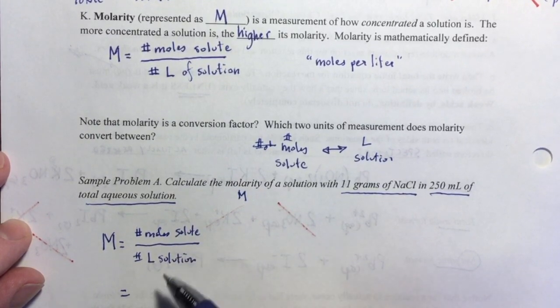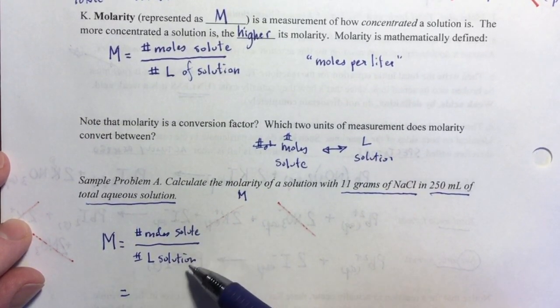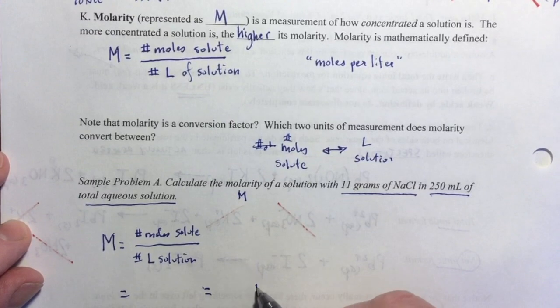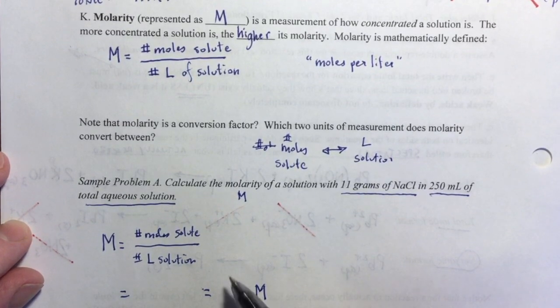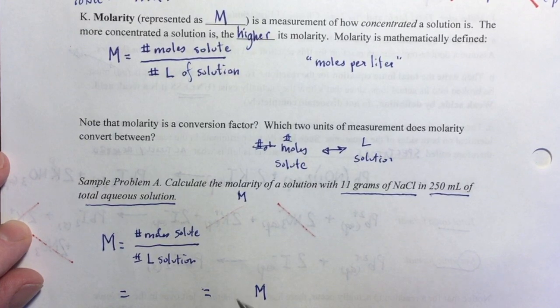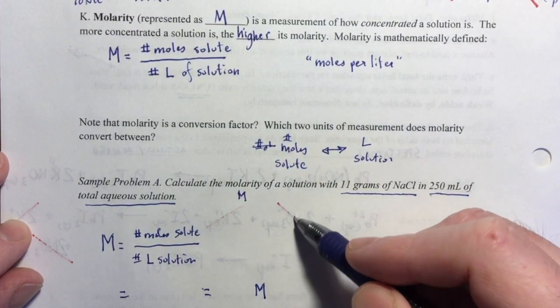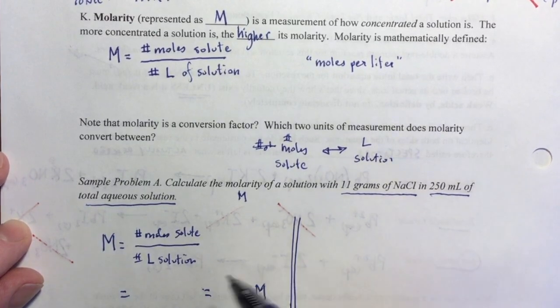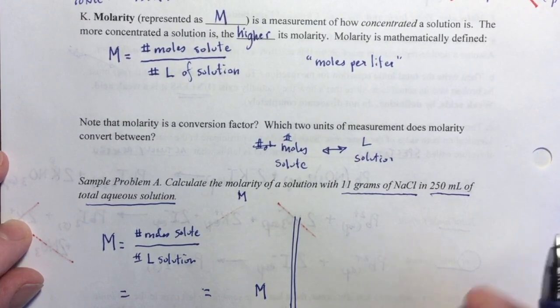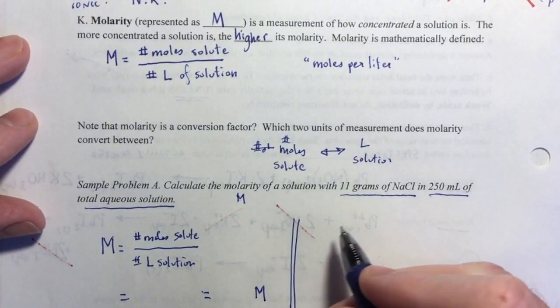So what I'm going to do here is leave space for when I have these numbers so that I can then plug them in here and then get my answer. And my answer will be molarity, which is the unit of measurement. So that's going to be my answer right there. But I need numbers to plug in for the numerator and denominator, and then I can resolve them to get my answer. So in order to get the numbers that I need to plug in the numerator and denominator, I need to do some side math, some side calculations over here. And so that's what I'm going to do now.